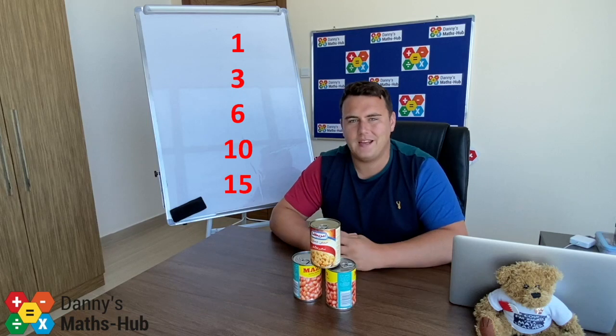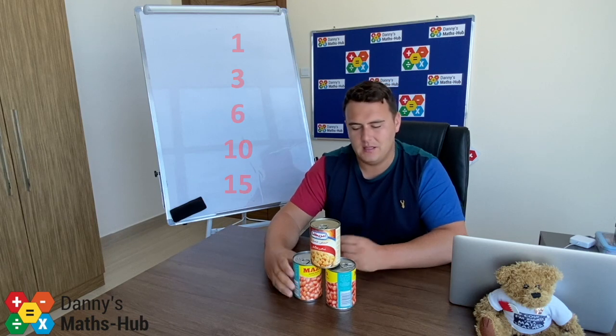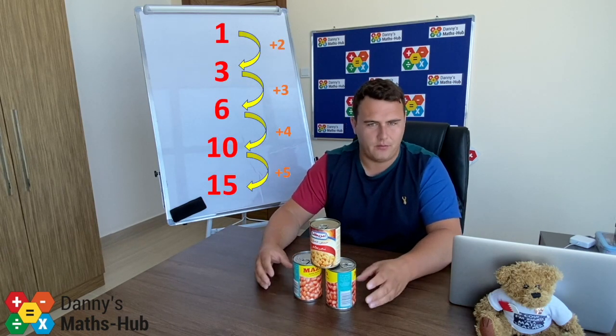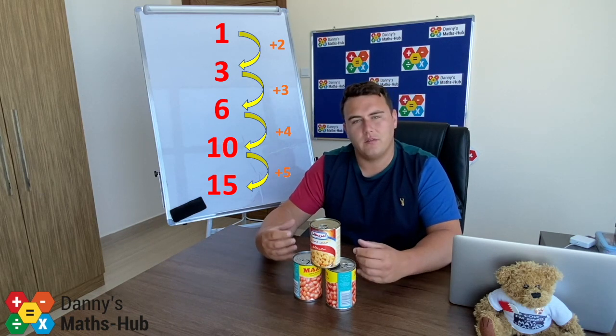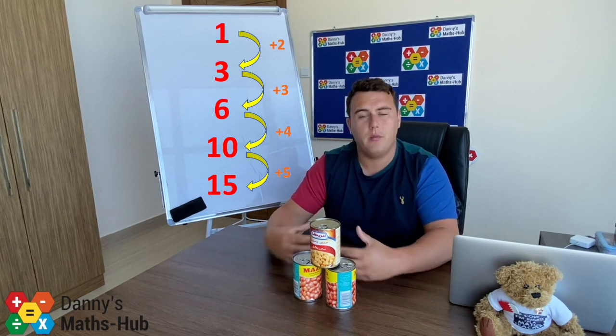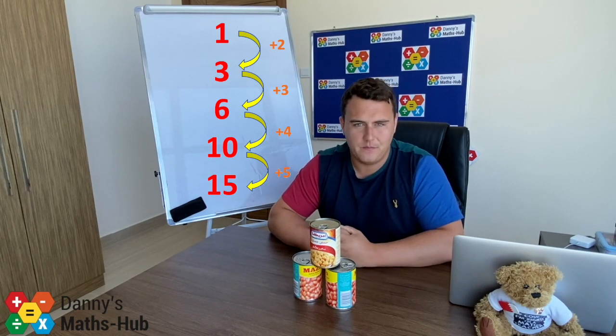Well, what the pattern actually is, is that we're adding one more on each time. So to get from 1 to 3, we added 2. And then to get from 2 rows to 3 rows, we added 3. And then to get from 3 rows to 4 rows, we added 4. And then to get from 4 rows to 5 rows, we added 5. So we were adding an extra number on each time we went down the rows.